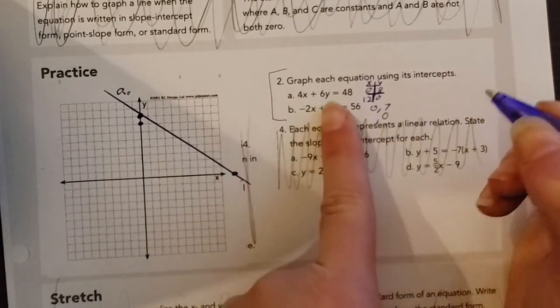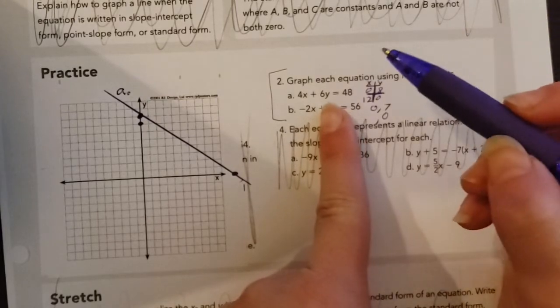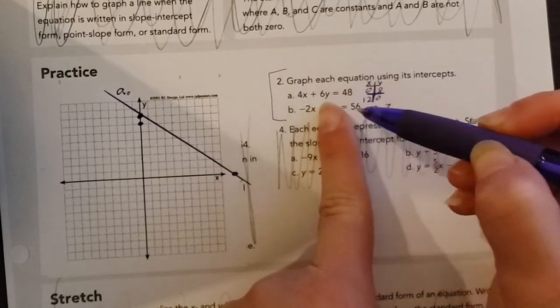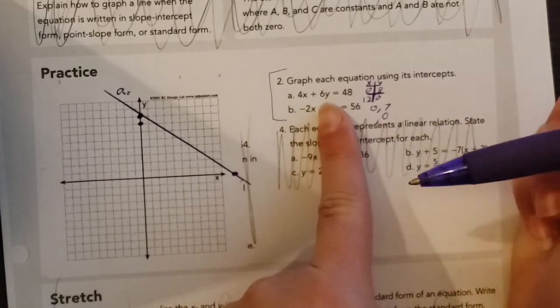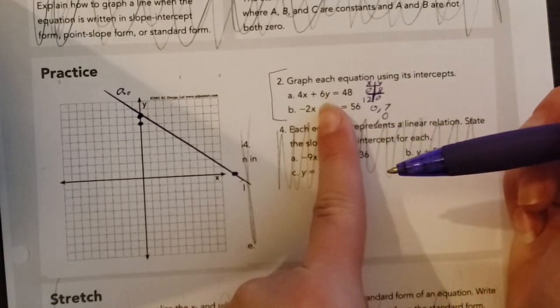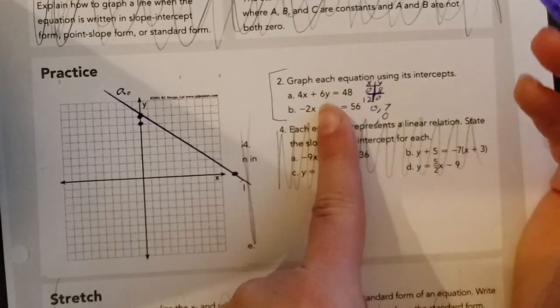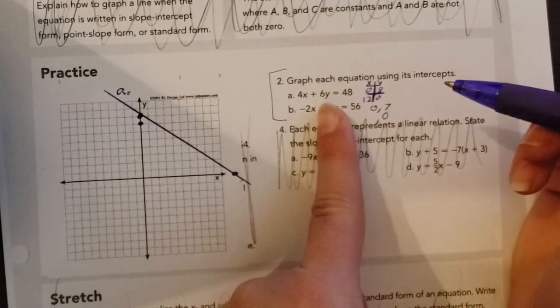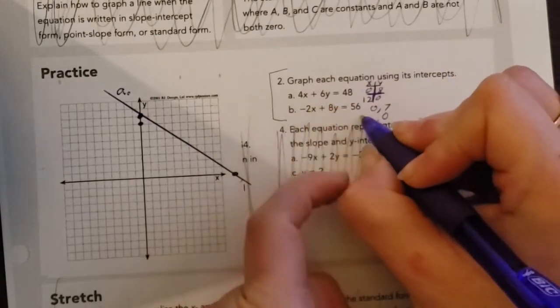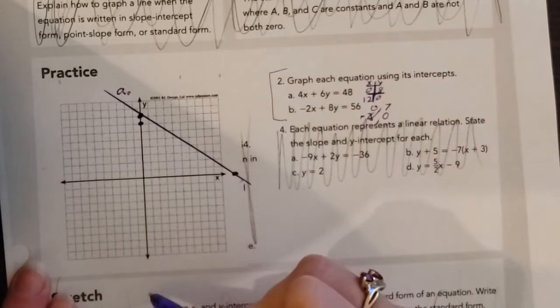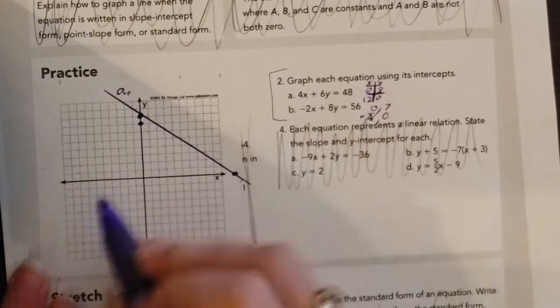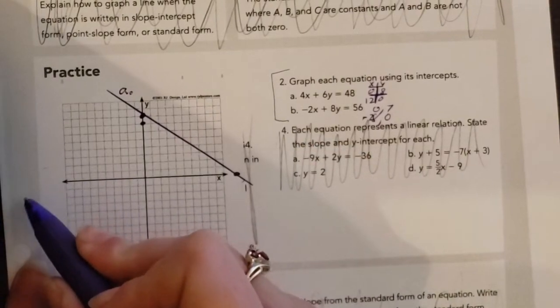And then I'll do the same thing, but we're putting in 0 for y. So I'm covering up that in the middle. So basically I'm left with negative 2x equals 56. So 56 divided by a negative 2, this is definitely going to go off the page. That's a negative 28. That's really going to go off the page, I apologize. So it's just something way, way over in this direction because it's on x.